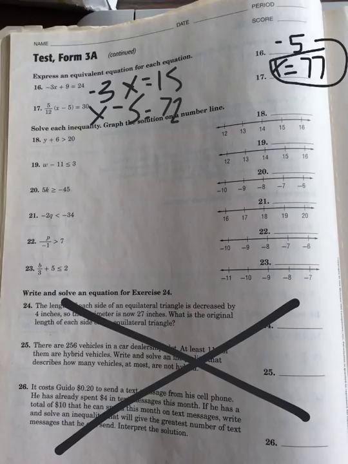Number 18, solving these, pretty simple, pretty straightforward, same thing, so subtract 6, so then I have y is greater than 14. I'm going to have an open circle on 14, because it's not equal to, and greater than, so bigger numbers. Number 19, add 11 to both sides, so I have w is less than or equal to 14. So this one I'm going to have a closed circle because it includes 14, and that's moving to my left.